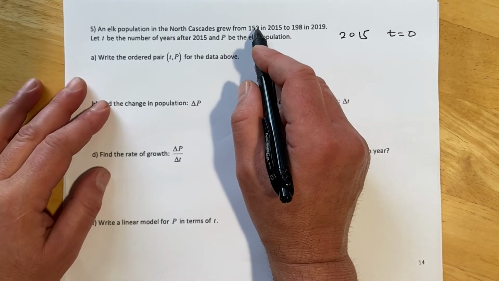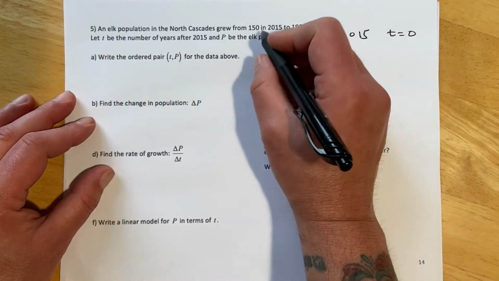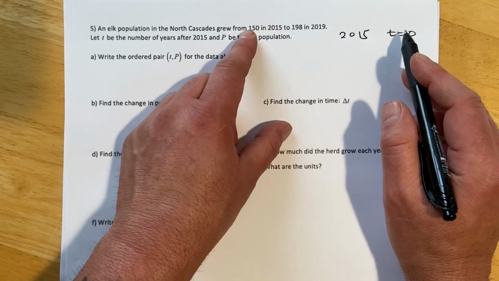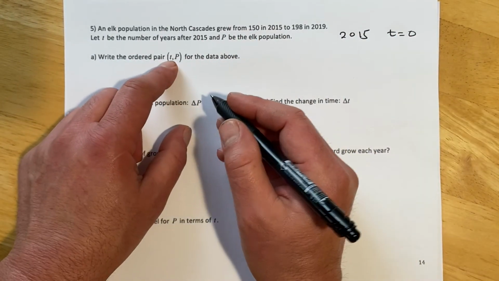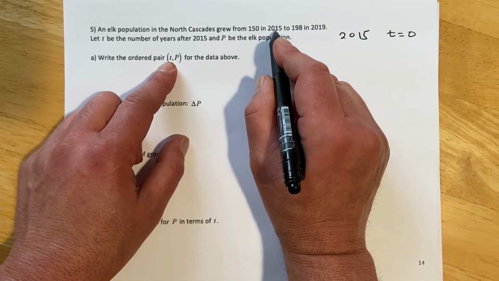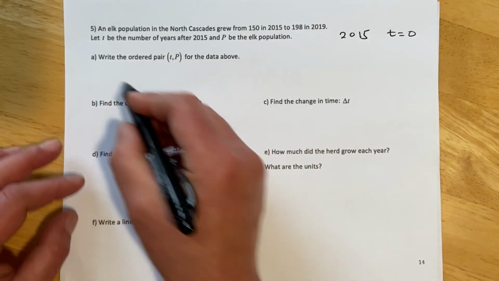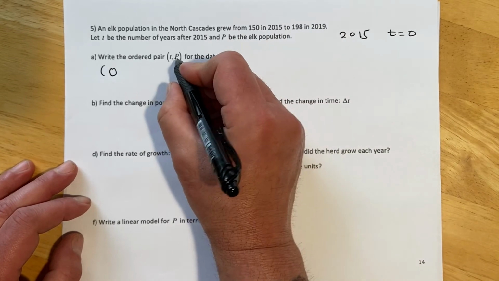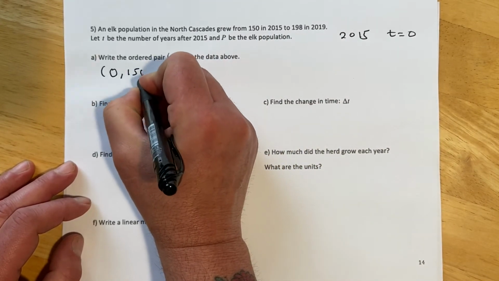So 150 is going to be my population. A couple of things going on. One, we got to shift T. Two, they wrote the points backwards. So T is supposed to go first, and 2015 is now, we're calling that 0. So that first point is going to be 0, which is 2015, and the population that goes with that is 150.